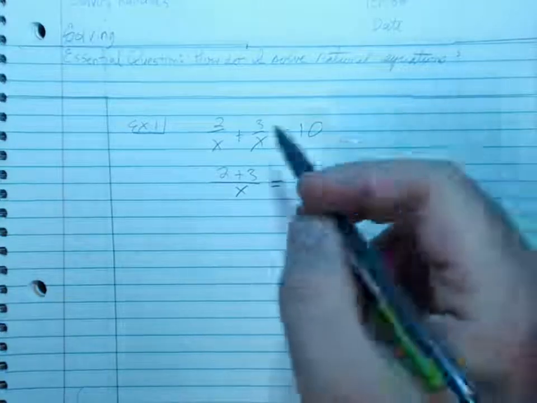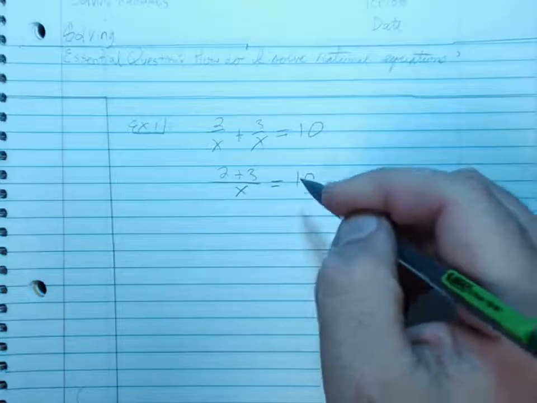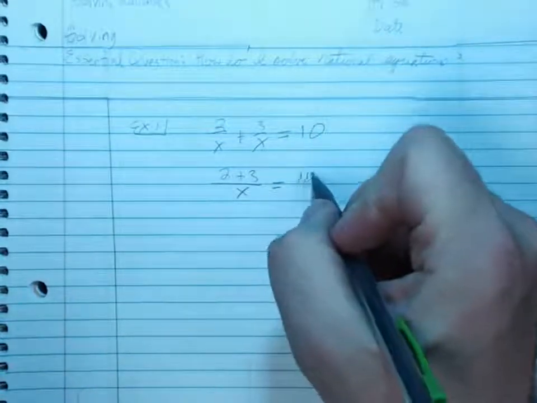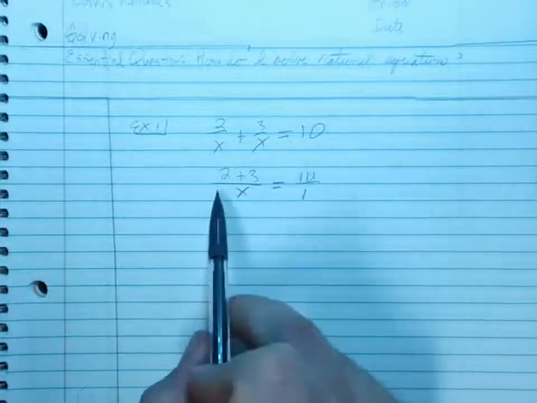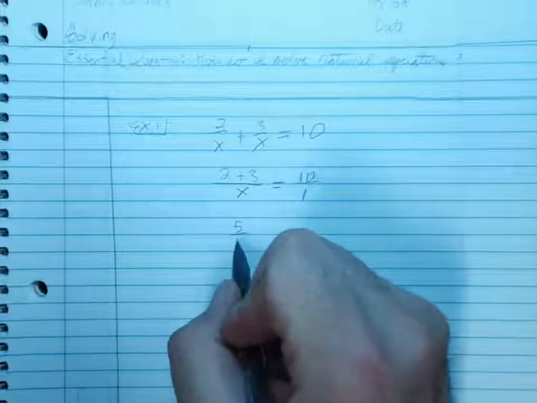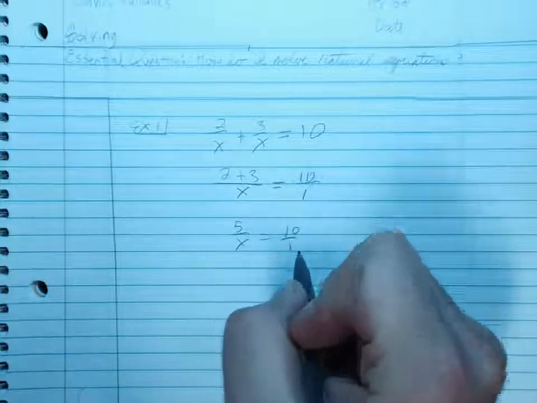I was going to suggest we make it a proportion. So, you know what? Let's do that. Like this, we'll make it 10 over 1. And look, I can add this. 2 plus 3 is 5. So I get 5 over x equals 10 over 1.